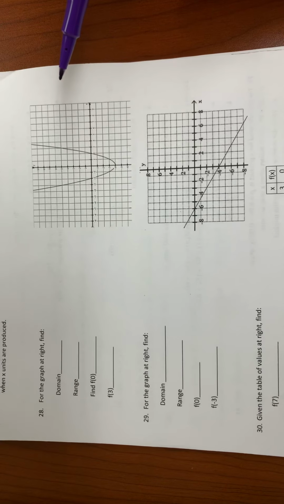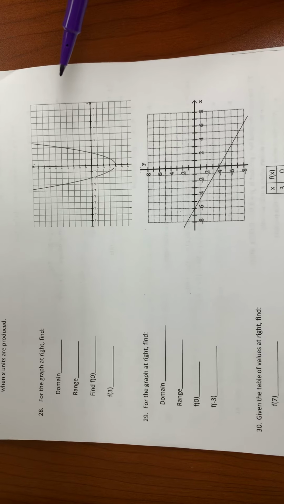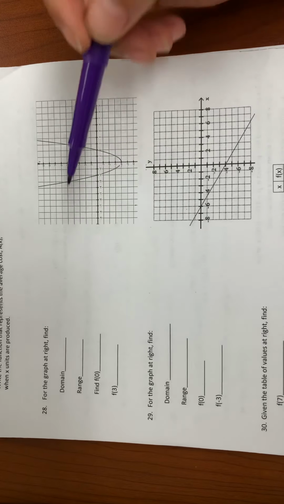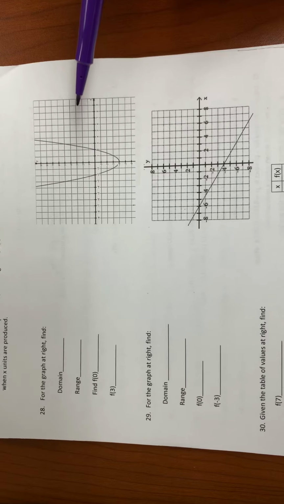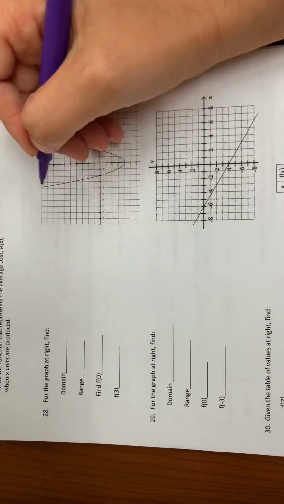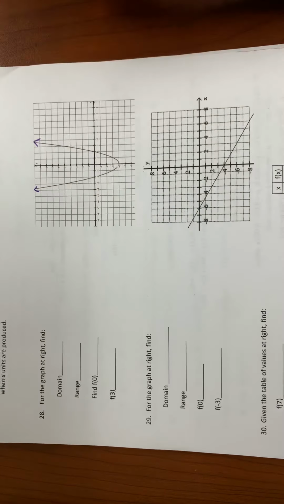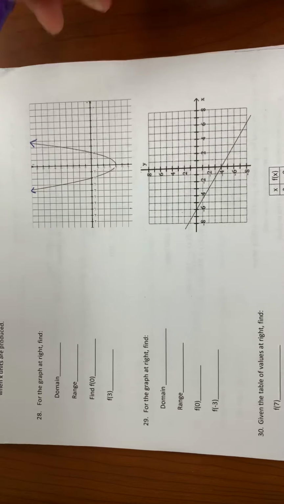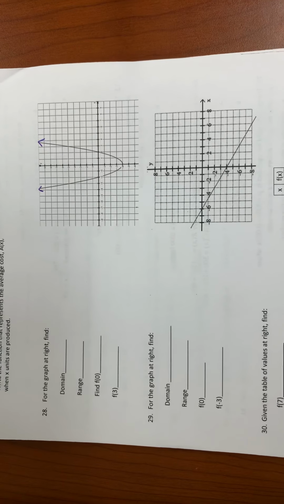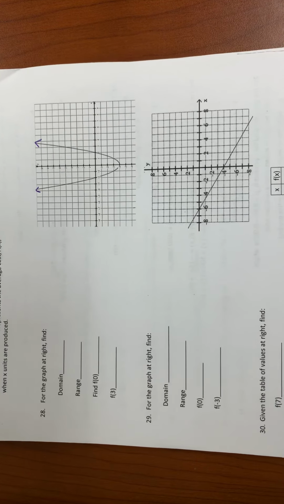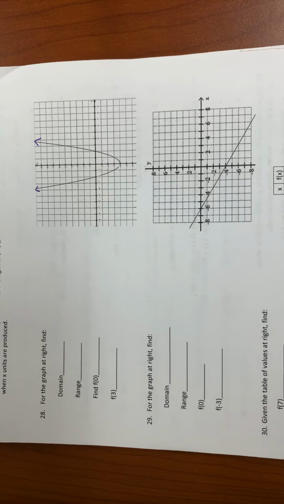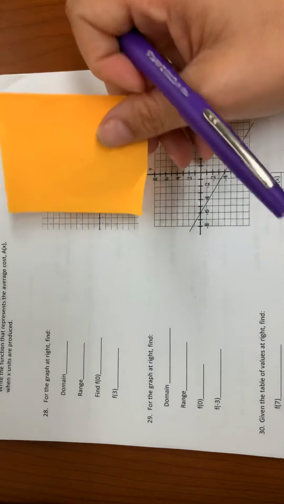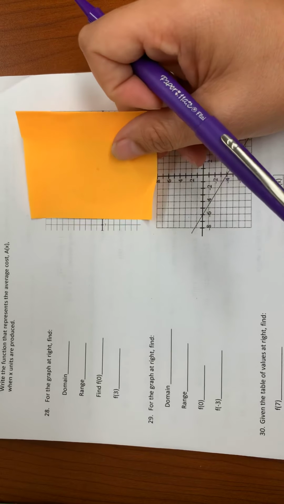Domain, we need to use interval notation. It's essentially what are the x values that this graph will touch. Sometimes it helps if you put an arrow here. This just means they're going infinitely in both directions. Domain is read from left to right, small to large, and I recommend you use some kind of way of covering. So we're just going to cruise along.